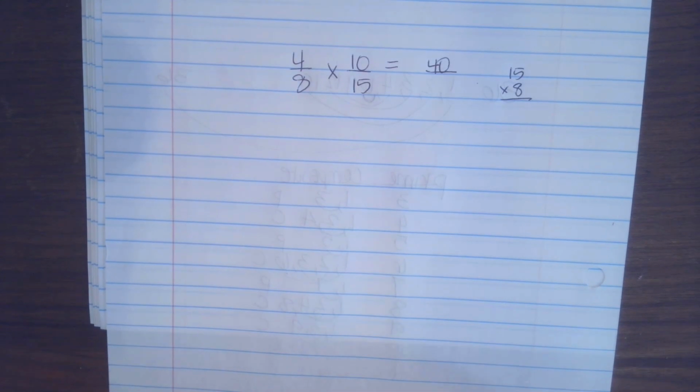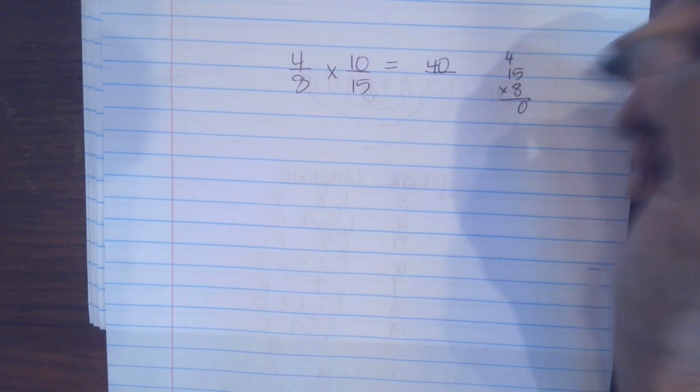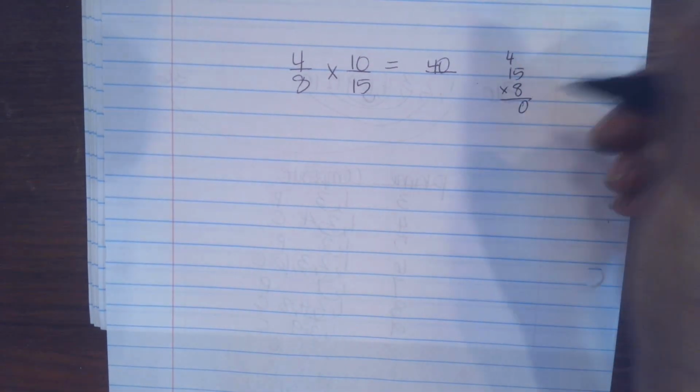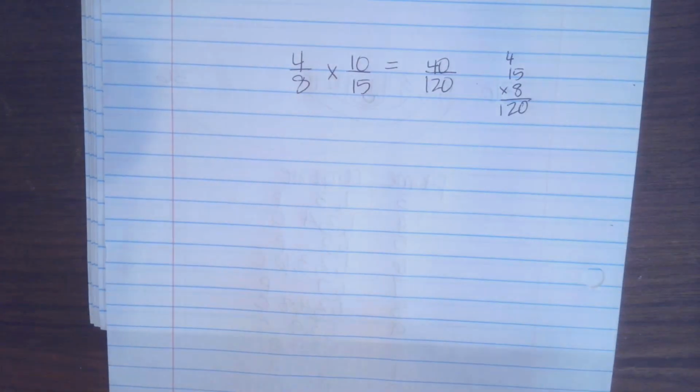So what would I do for my first step? 48. 5 times 8 is what? 40. So you put the 4 here and the 0 here. 8 times 1 is 8, plus 4 is 12. So it's 40 over 120.